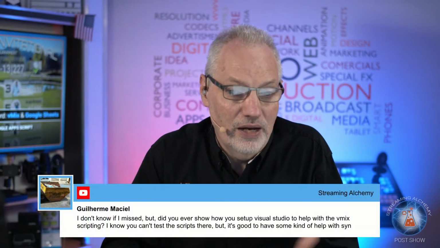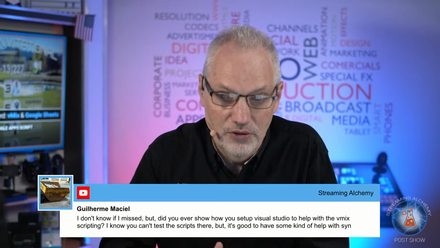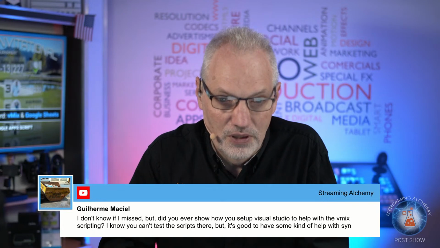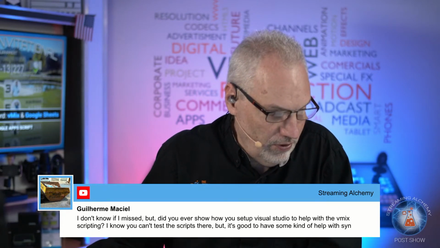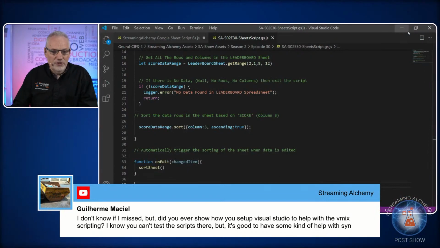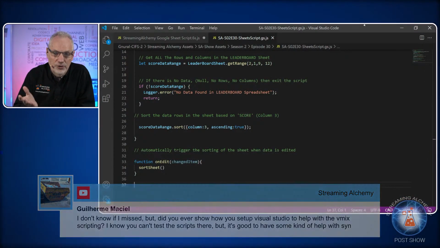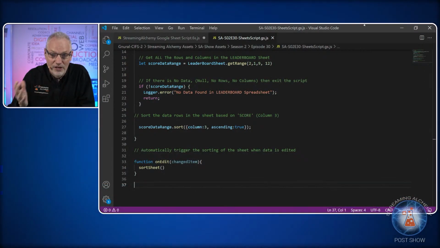So let's see. Guillermo said, I don't know if I missed it, but did you ever show how you set up Visual Studio to help with the vMix scripting? Okay, so what we're using here, let me pop this up over here. We're using Visual Studio Code, and that is available free from Microsoft. So this is available to everybody.